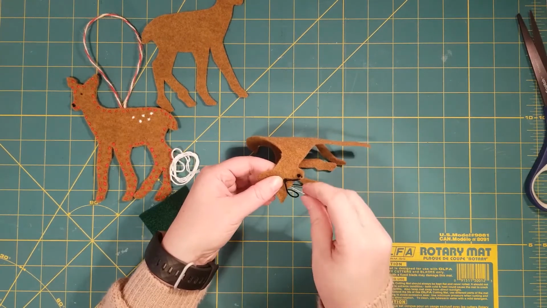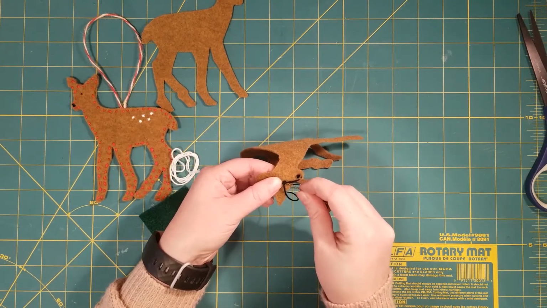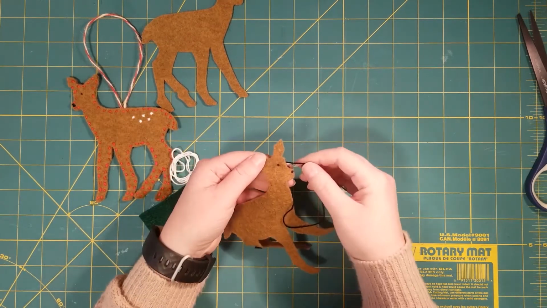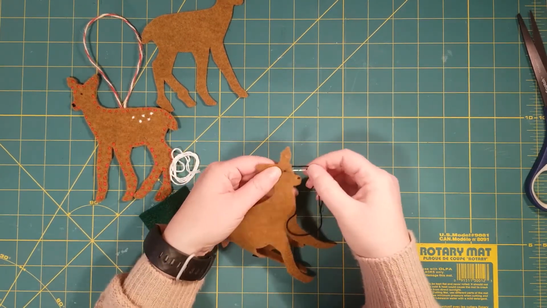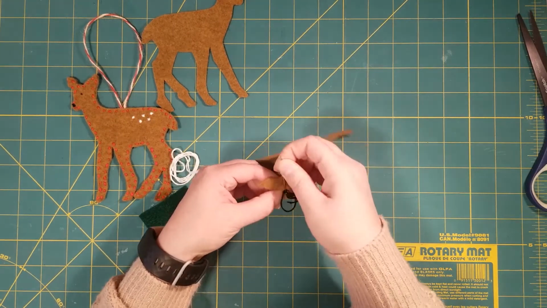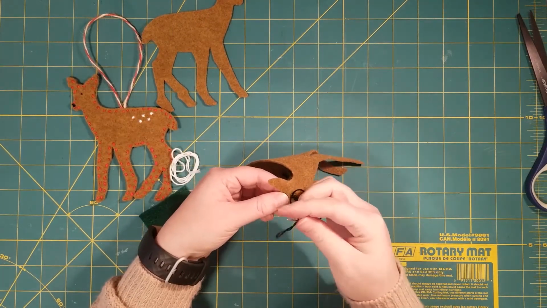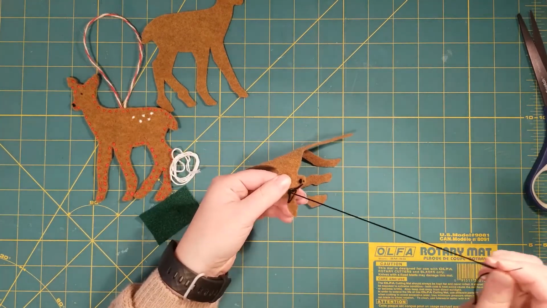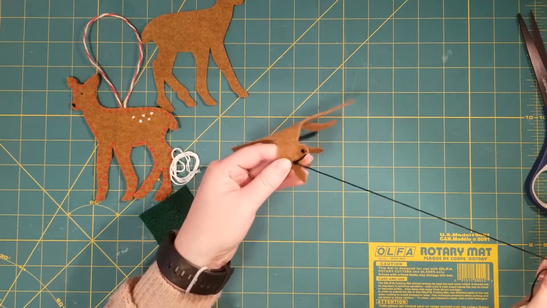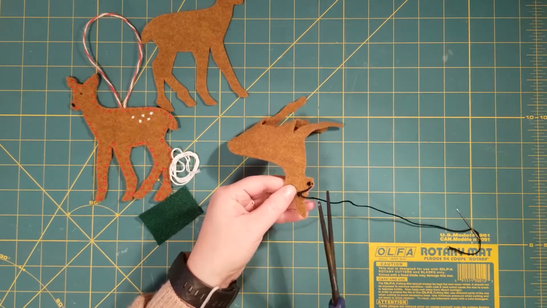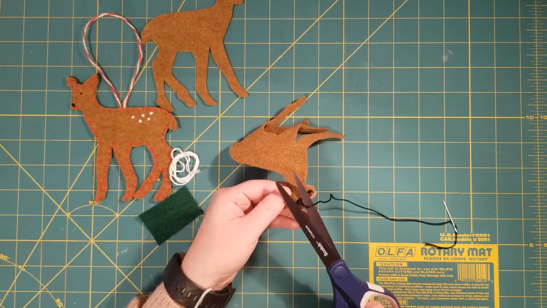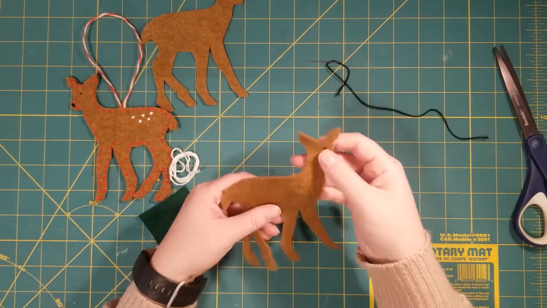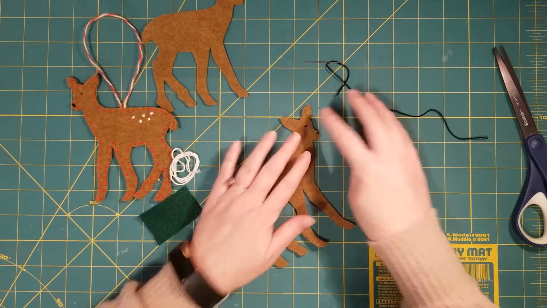And I'm going to do it maybe one more time. You can always go through the other thread, whatever works best. Again, you can't see that from the other side. And I'm going to loop back through and pull it tight. And I'm going to just trim that off fairly short. And there is my nose and my eye.